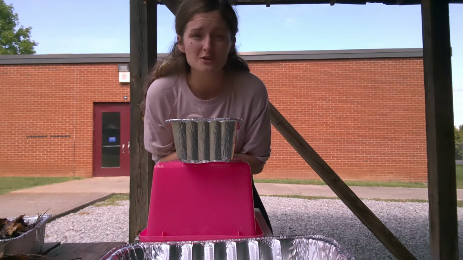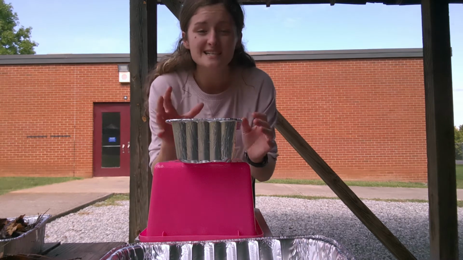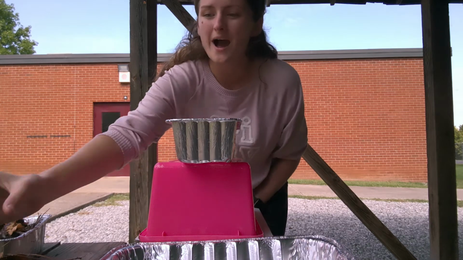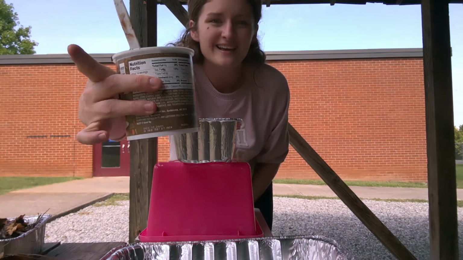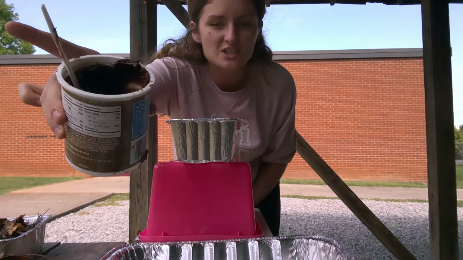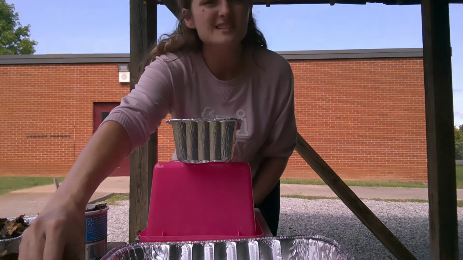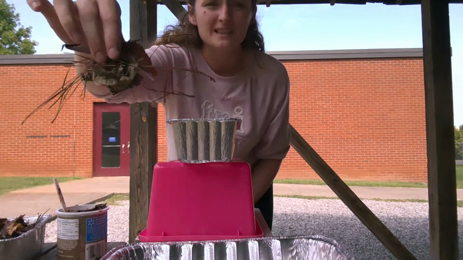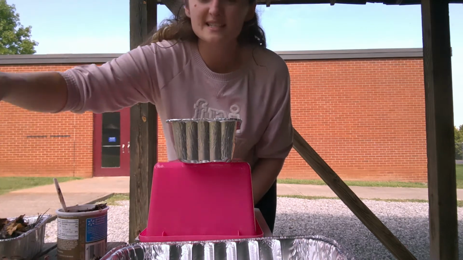So what we are going to do is we are going to make our own dam using some of these resources in front of me. So I have some mud that is very delicious because it's chocolate icing. I have some rocks that are not river rocks. I found them here on the playground. I have some leaves and some sticks.